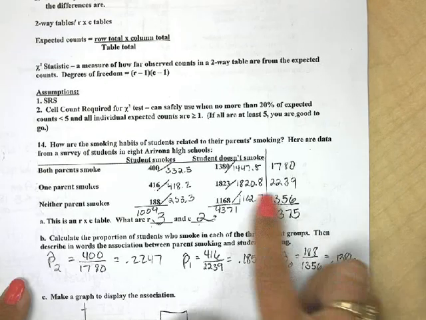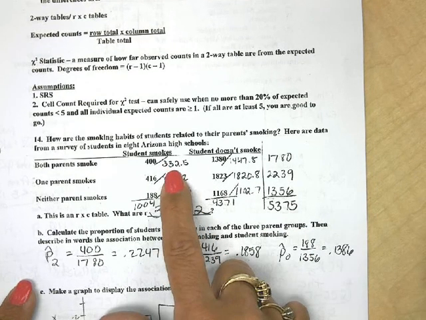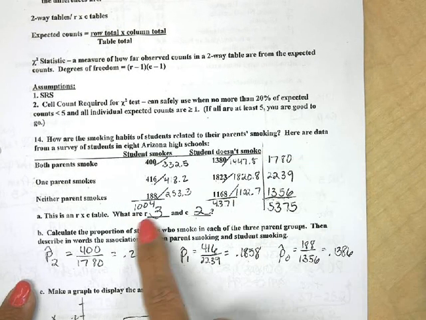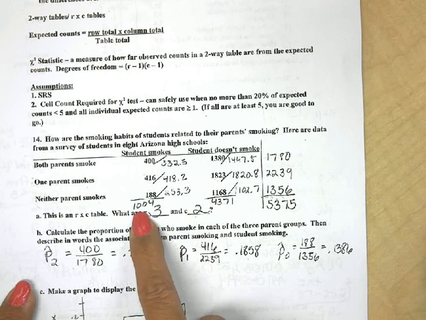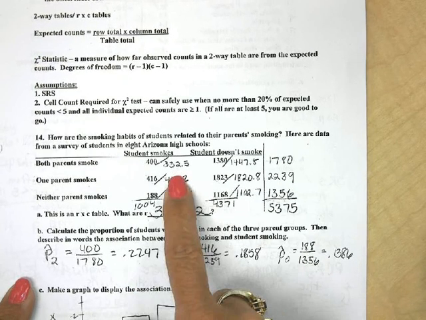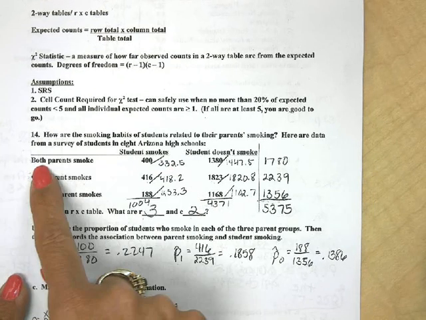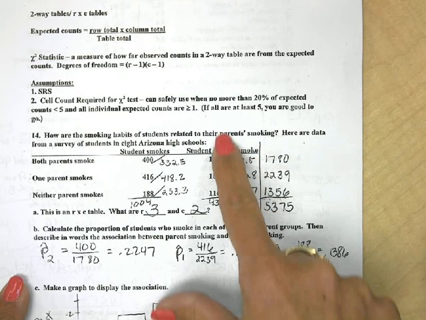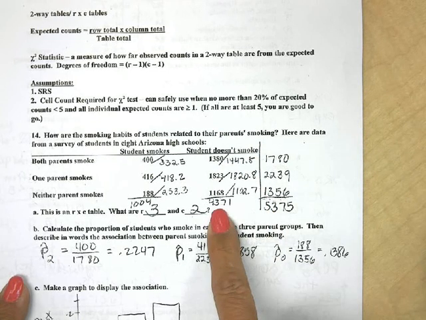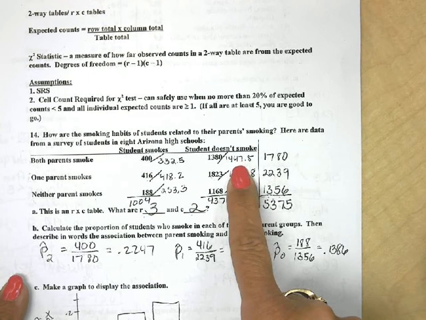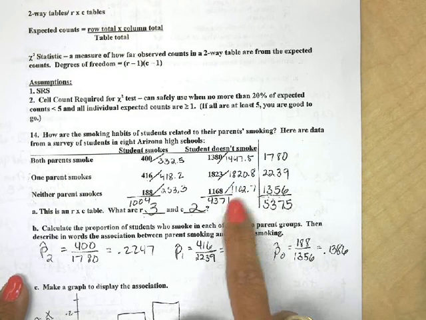To find this number, I took 1,780 times column total 1,004 and divided by the table total, and that gave me this value. Likewise, I can take row total 1,780 times column total 4,371 and divide by the table total, which gives me this value. I did that for all these different cells.